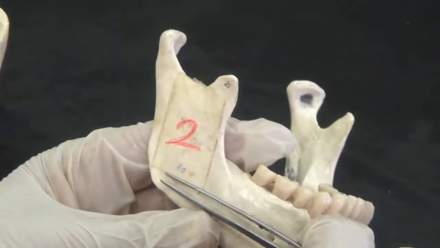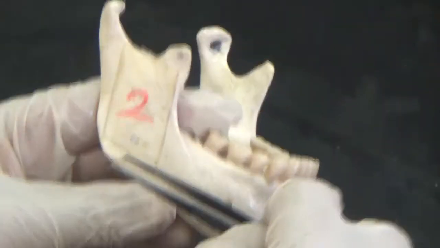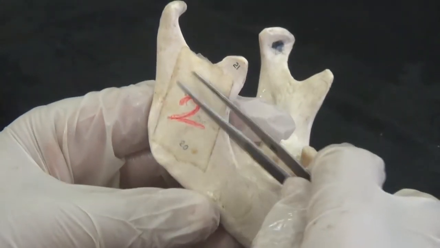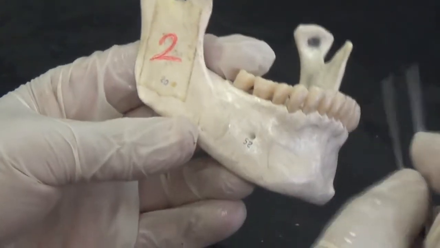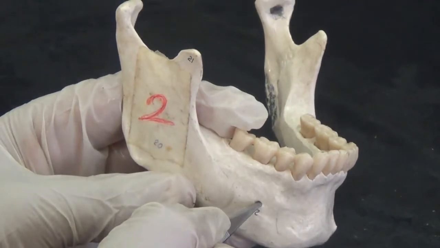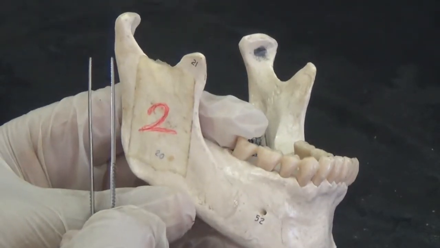This is the ramus of the mandible. At the outer surface here, if I mark it here, so this is the insertion of the masseter muscle. And here is the mental foramen for the mental nerve. This is the commonest area on the external surface.